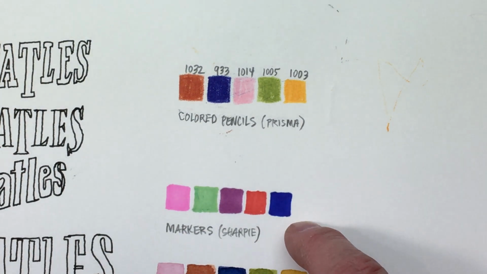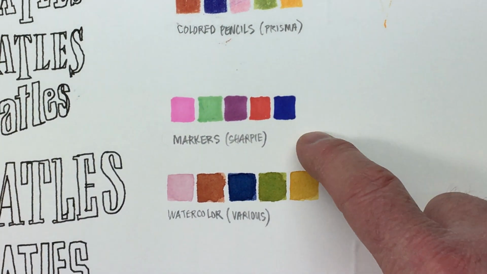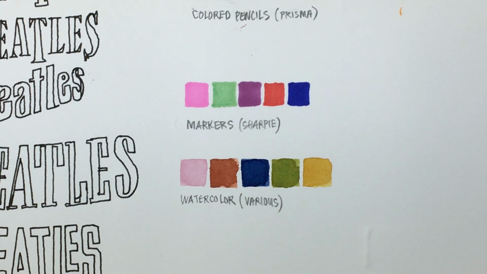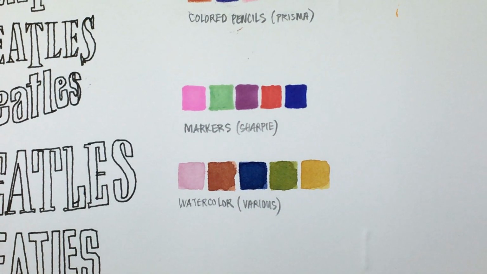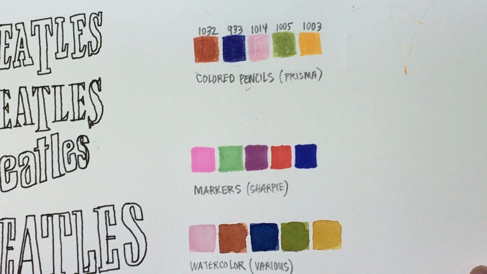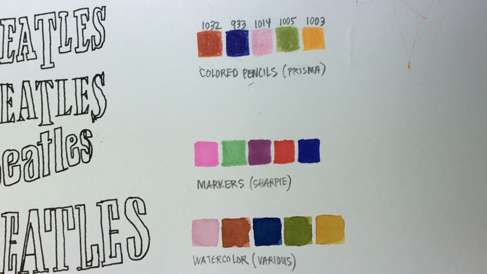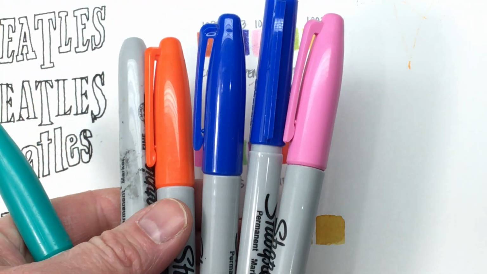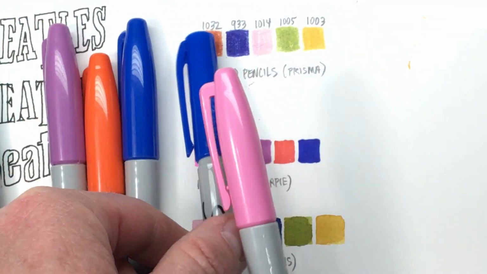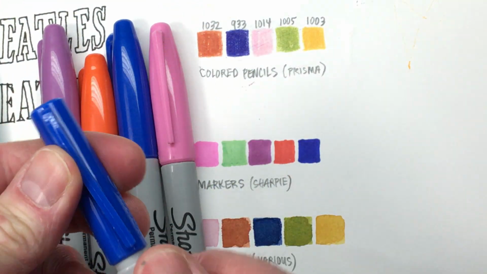Then this one is the Sharpie marker version. My Copics I got rid of because I don't use them, which would be a better marker, but these Sharpies are fine. They'll work out well, and so will Crayolas, even if you get a nice full set. But here are my Sharpies. I got a bunch of thick ones, and then a thin one for my type.